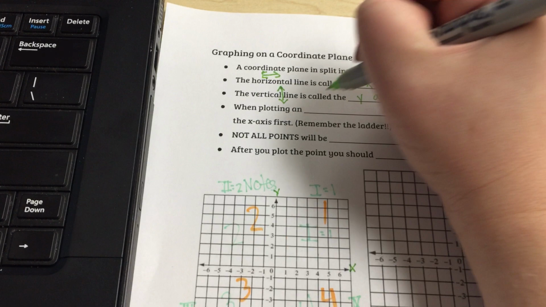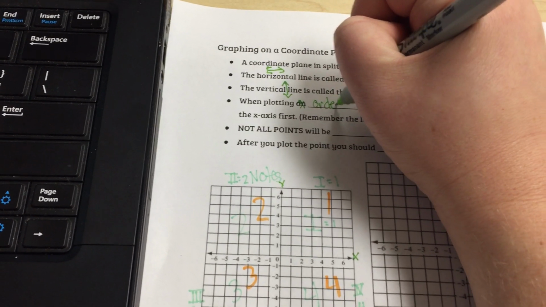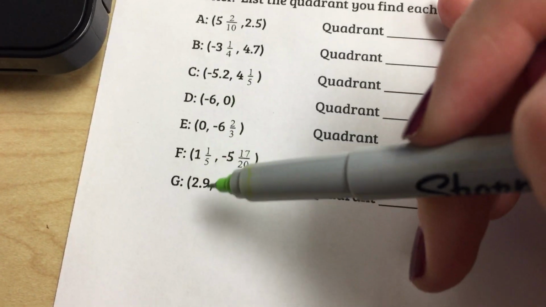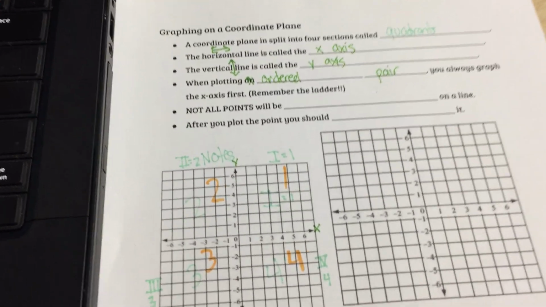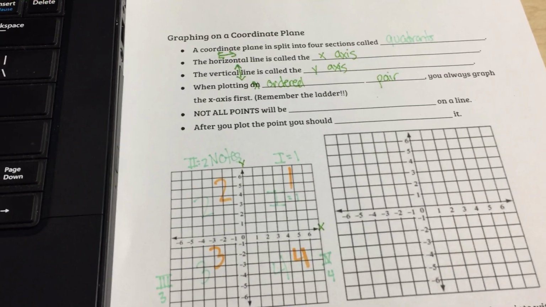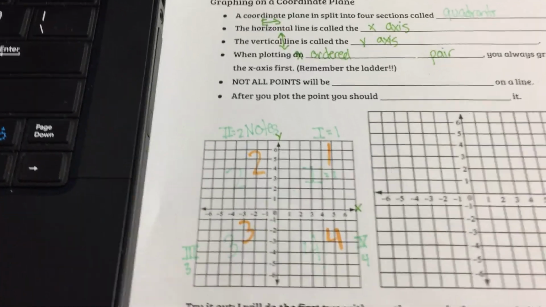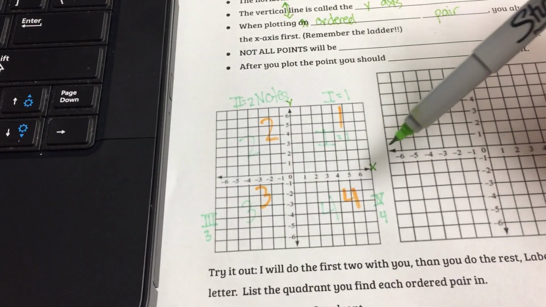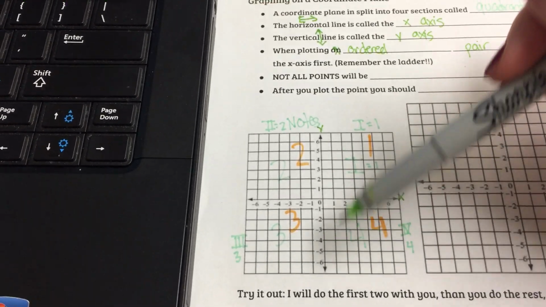When plotting, you use an ordered pair, which looks like this: 2 numbers in those parentheses. When plotting an ordered pair, you always graph the x-axis first, and I told you to remember the ladder. Christmas time is coming up, so let's think about my ladder analogy again. I told you last time we did coordinate planes that when someone is climbing a ladder to do something on the roof, like hang Christmas lights or clean the gutters, they have to move the ladder across the house first to get it where they want before they can climb up and down on it.